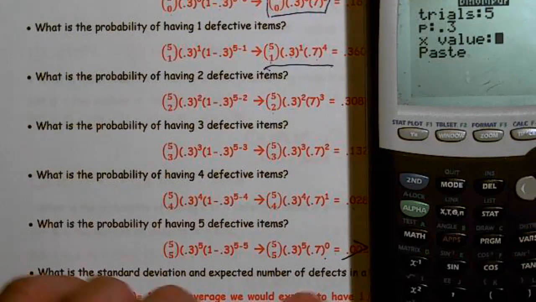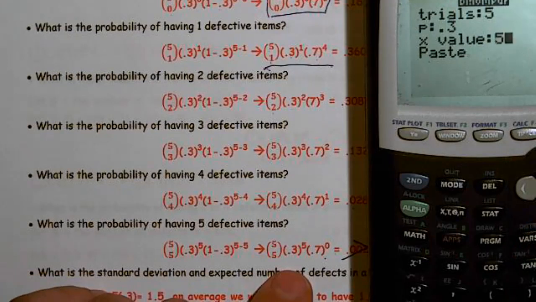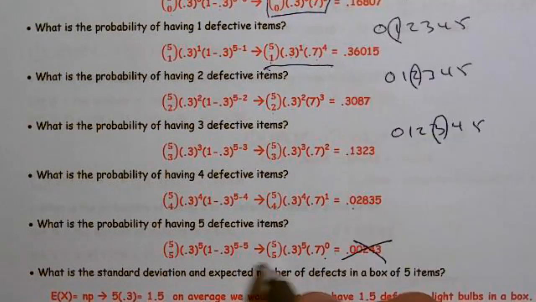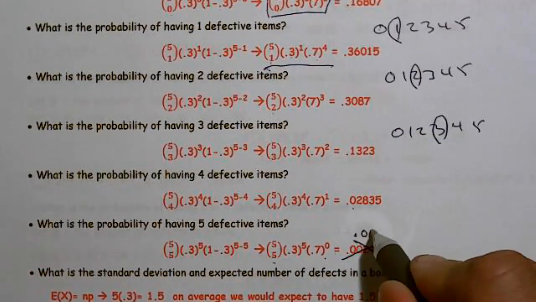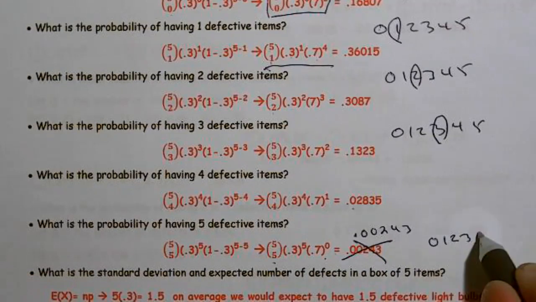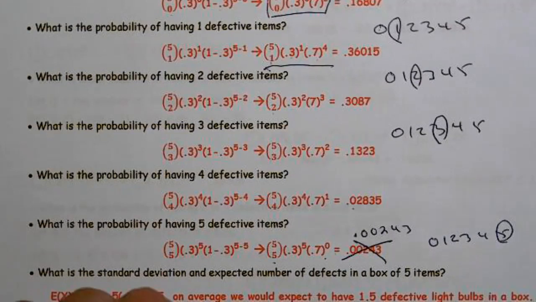Oh, it wasn't X value 0, it was 5. I apologize, because we were looking at X value. There we go, 0.00243. I chose the wrong X value. My error, which is one good reason to make the little number line and go, yep, that's what I'm looking for.